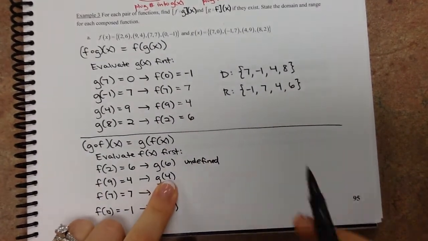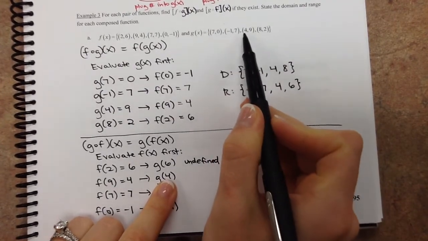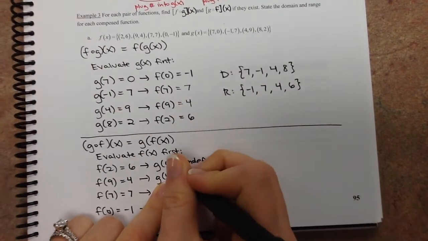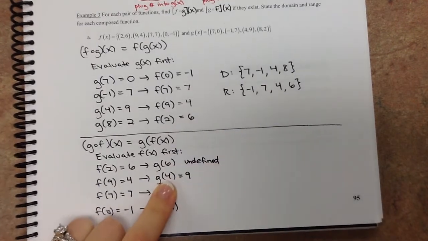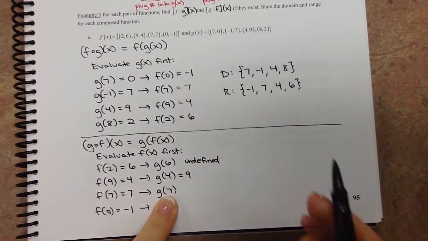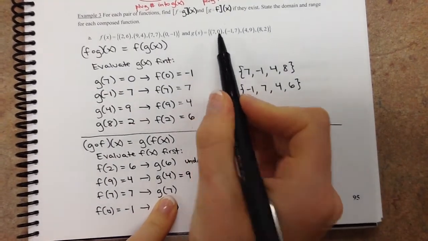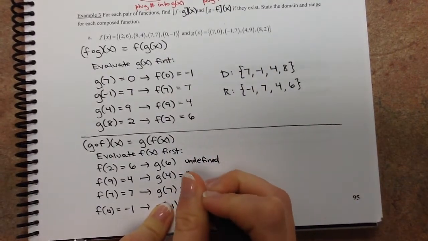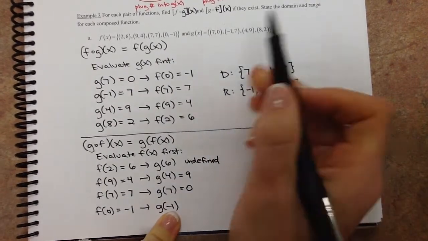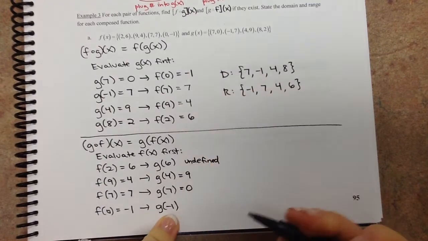Okay, if I look for a 4, no, no, there we go. Okay, so we got the 4. This is 9. Okay, let's look for the 7. Okay, we got one right there. So the y value would be 0. And for the -1, that is right there. So I get 7.